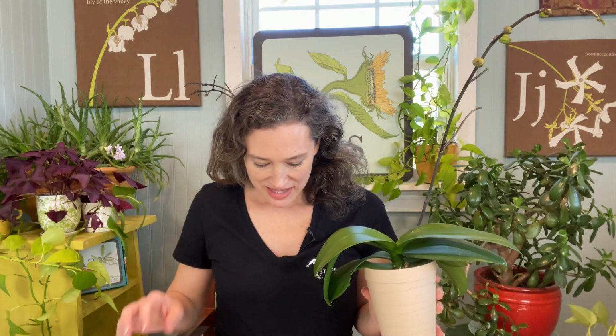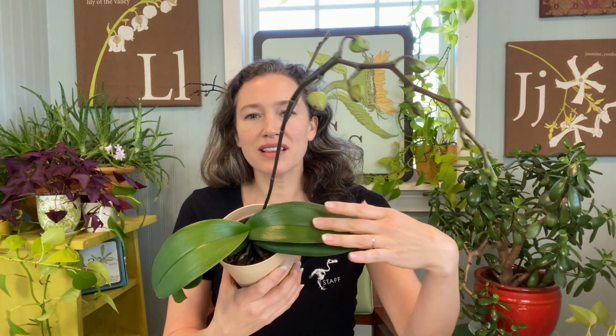One other thing, while I have this plant here, let's talk about the roots, the stems, and the leaves. Let's look at these leaves. If you didn't know what this was, is it a monocot? Is it a eudicot? Monocots have long leaves with parallel veins.